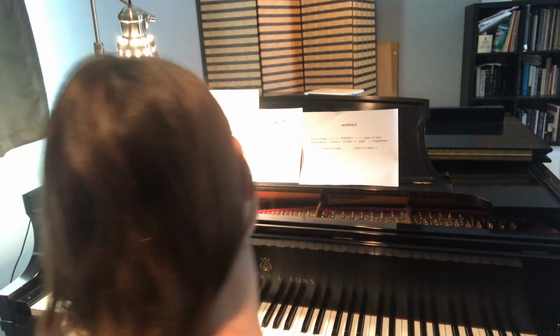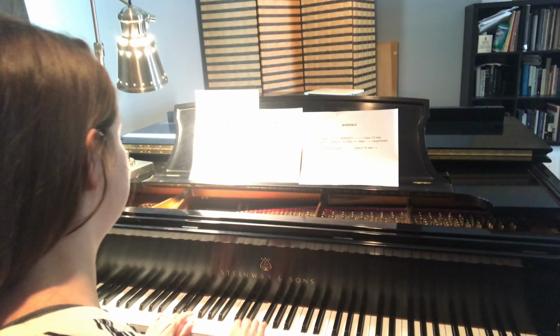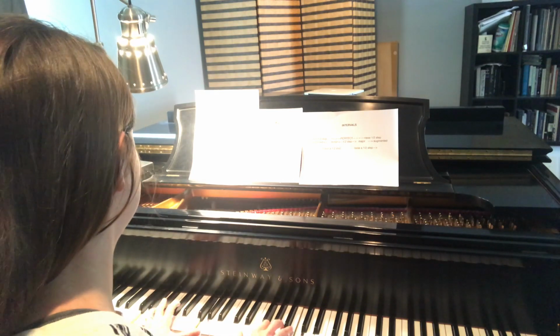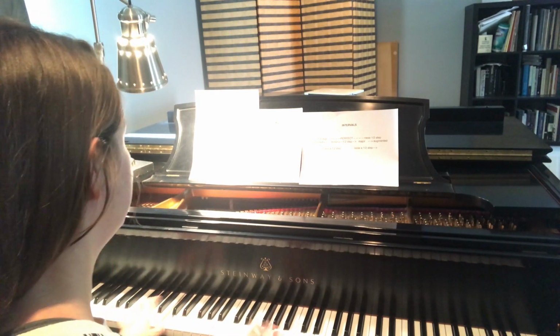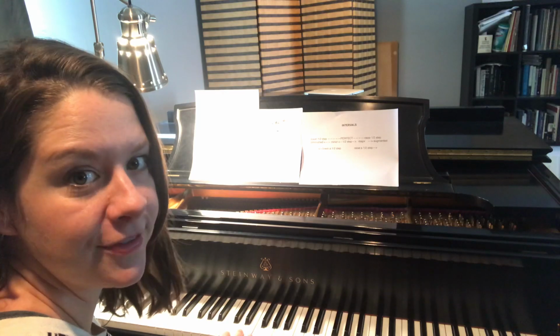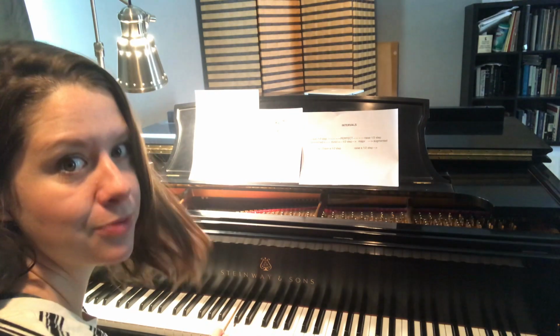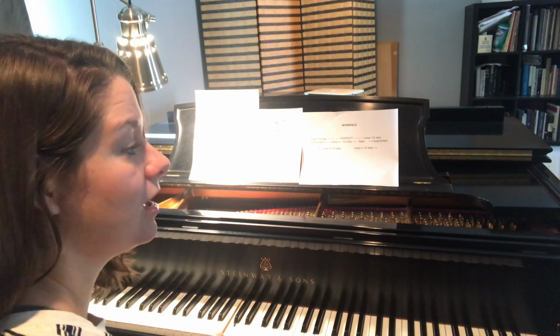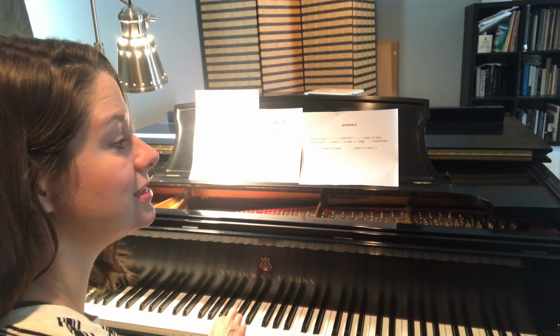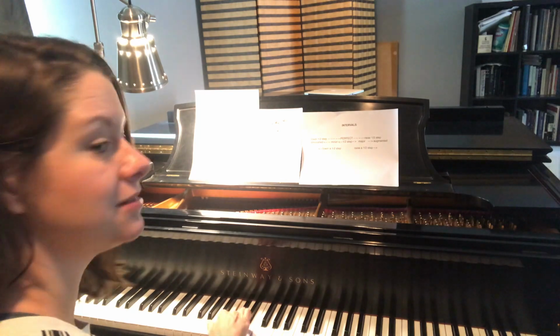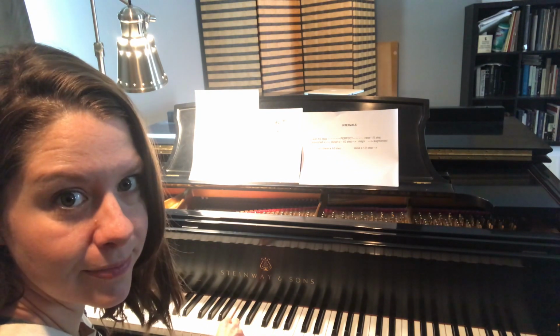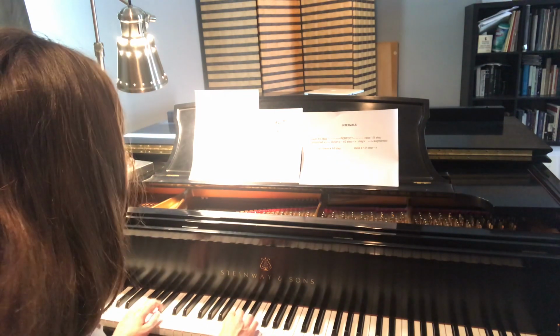So let's use that C major scale, okay? From C to C is a perfect unison. That one's pretty easy to remember, right? From C to D flat, it's a half step, and that's also a minor second.